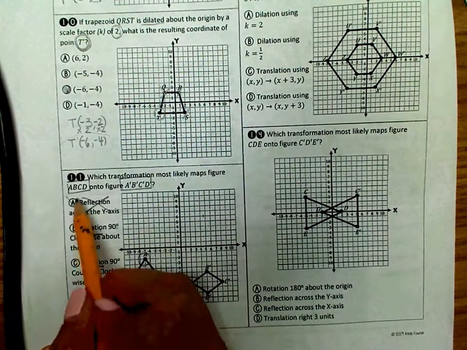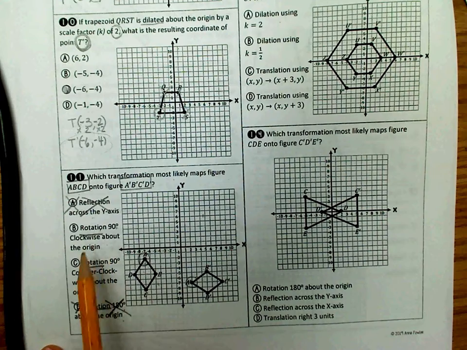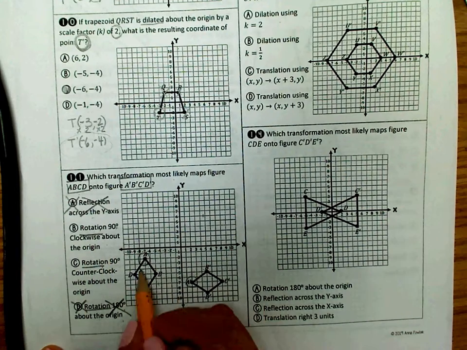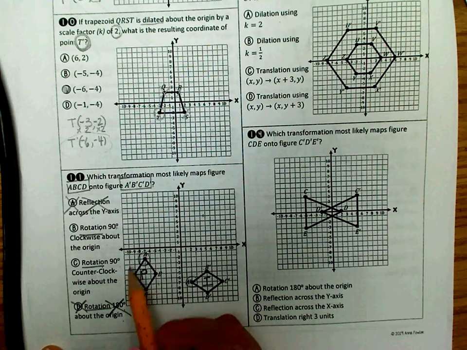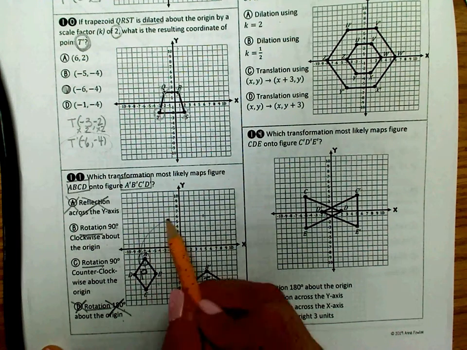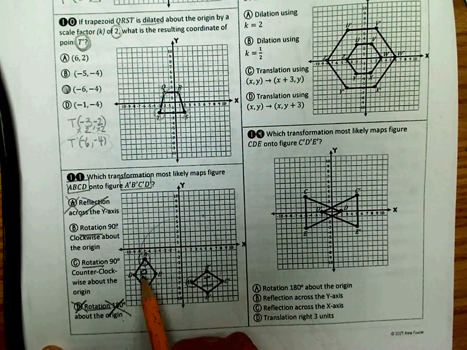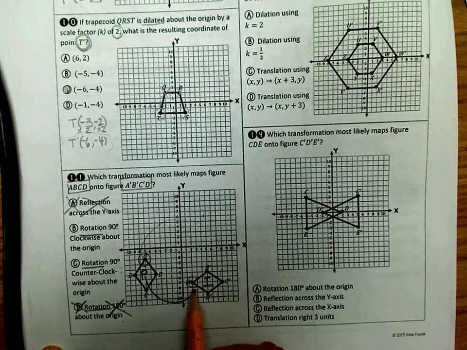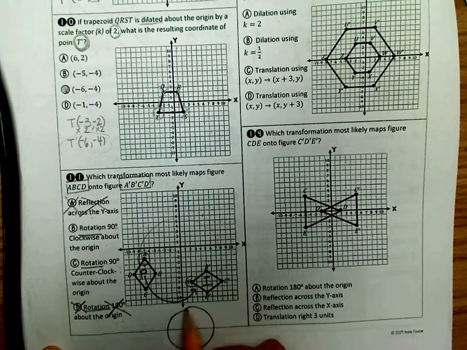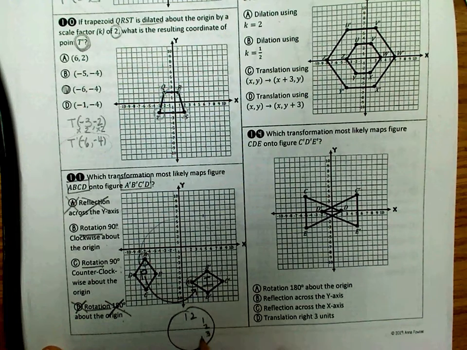All right. The question is is it clockwise or counterclockwise? Well, notice that this is your pre-image and this is your image. How did I know? Because the pre-image doesn't have the primes. So I'm going from here, and it's not going all the way around that way. That would be like 270. So since I have to go a short distance, and there's no 270 here. So if I'm going this way, think about a clock. It's always a good idea to do 12, 1, 2, 3, 4, 5, 6, 7, 8, 9, 10, 11.